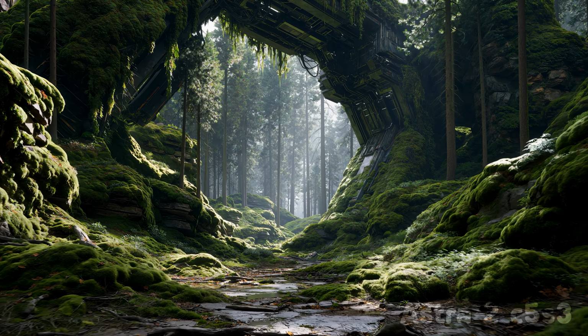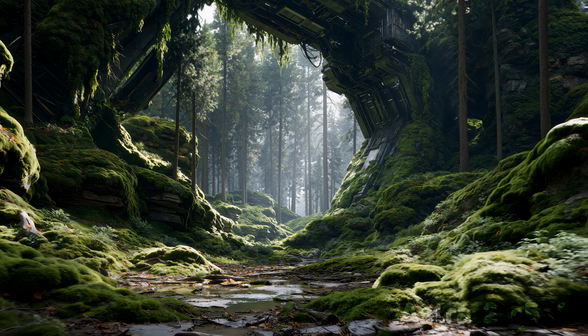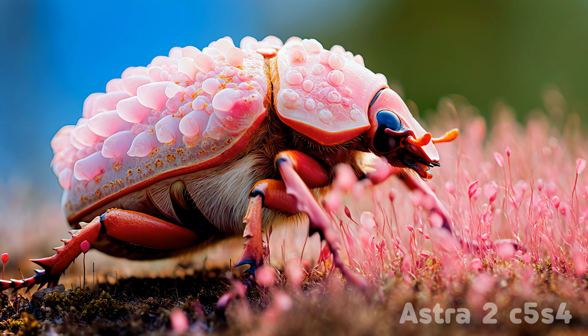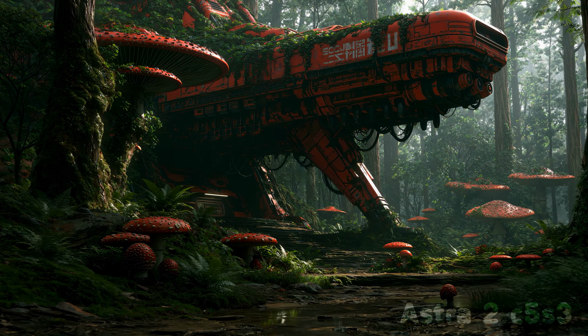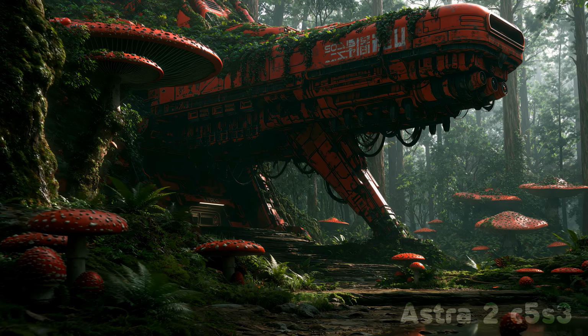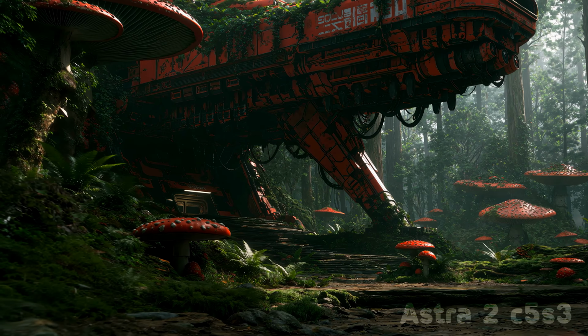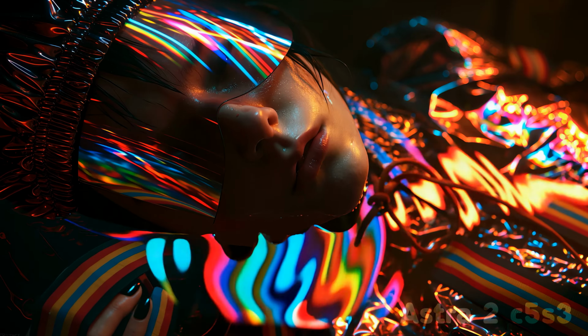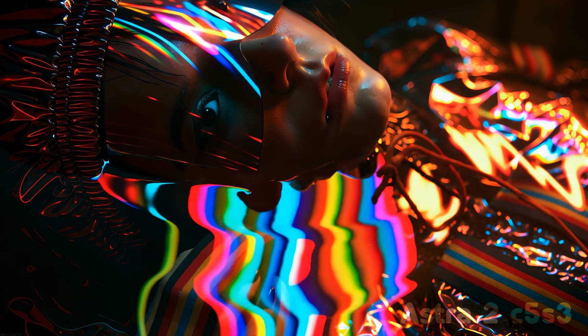For creativity, assuming you're always pairing it with a strong prompt, I would recommend you set things a bit higher to either 4 or 5. Most of these macro, texture, and landscape shots you're looking at right now were upscaled at a creativity of 5 and a sharpness of 3, which to my eye is the happy place for Astra 2. It even works for shots that are a bit more abstract and out there.